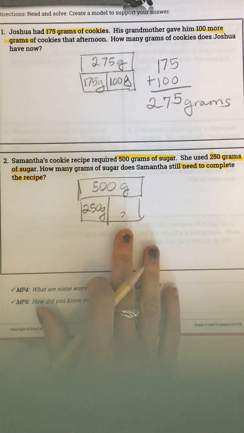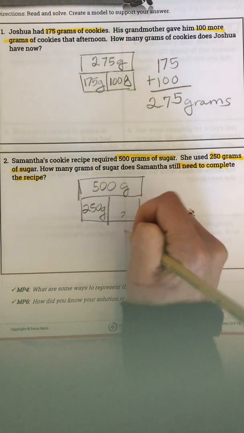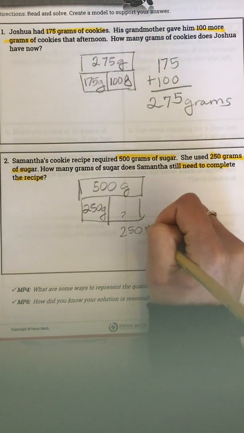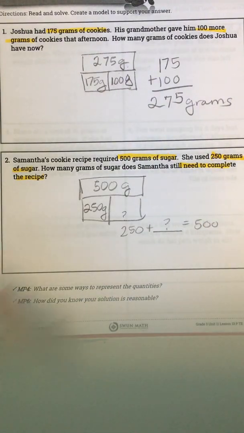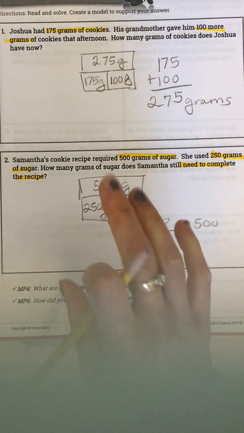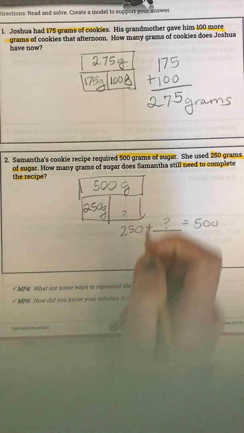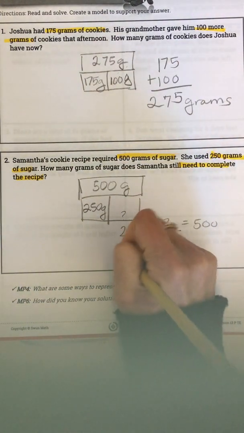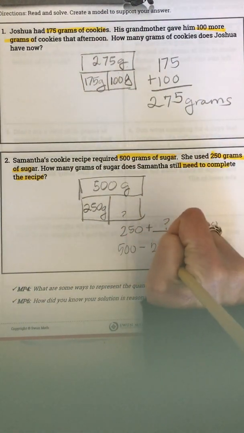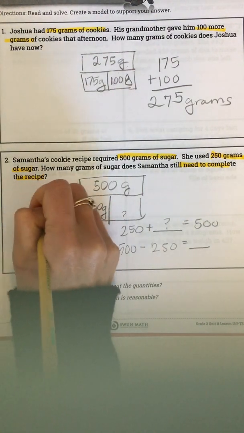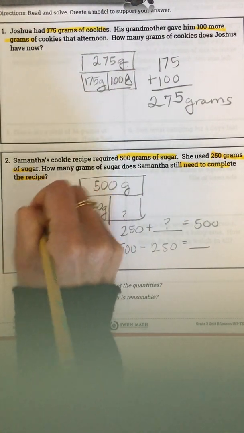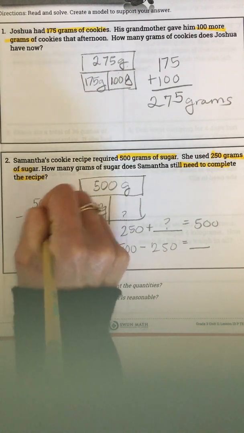So we know that when we're missing a part, we can either add on our part that we're missing in order to get to our whole, or we can find the difference. So remember when we go like this, we're finding the difference. So we can do 500 minus 250 equals blank, equals our missing part. So it's up to you for what you want to do, what works for you best. So I'm going to go ahead and I'm going to do 500 minus 250 grams.